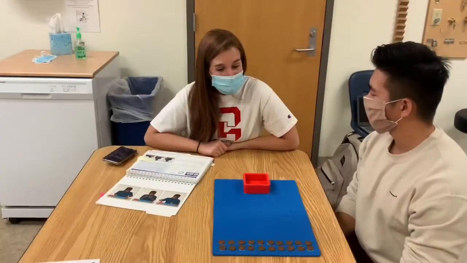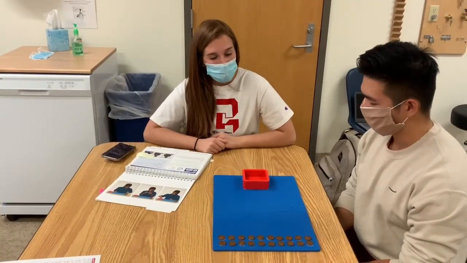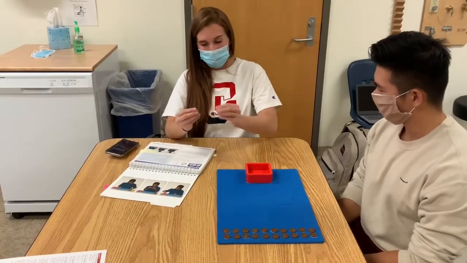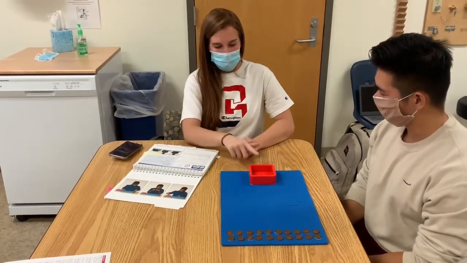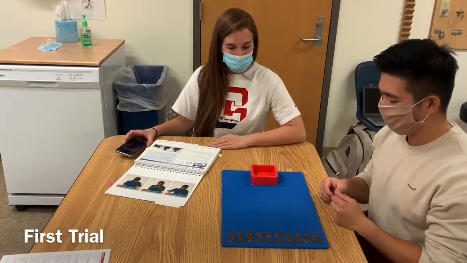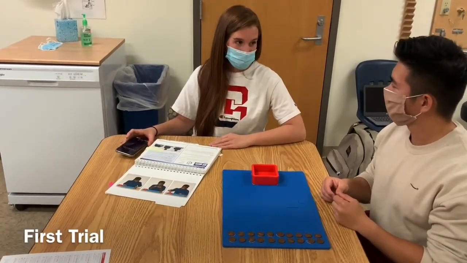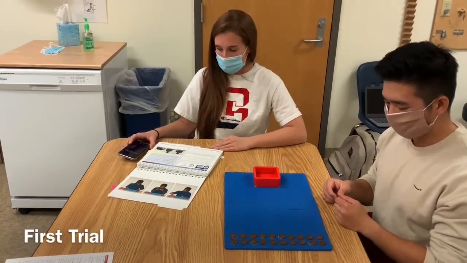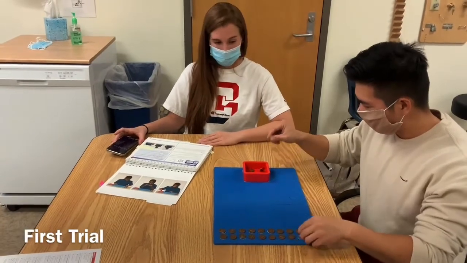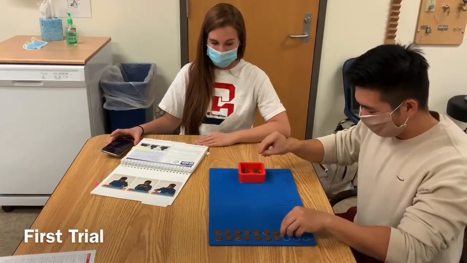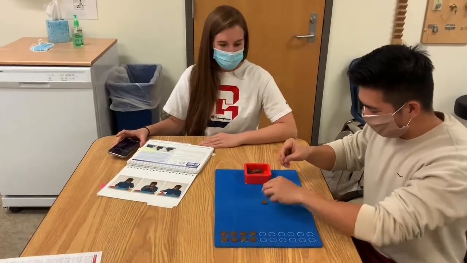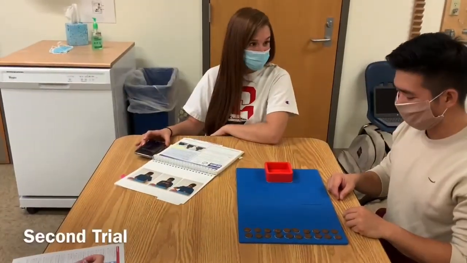Nice job. So in this activity, you're going to pick up 1 penny at a time with your left hand. You're then going to switch the penny to your right hand and drop the penny into this red box right here. Try to put the pennies in the box as fast as you can. Are you ready? You have 15 seconds. Alrighty, begin. Alright, your time's up. Let's try it again. Ready? Begin.